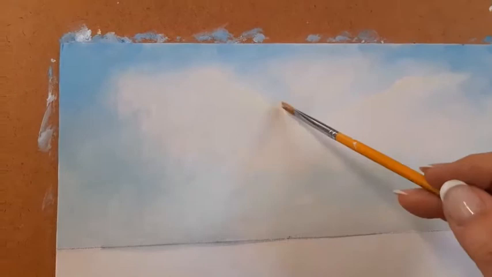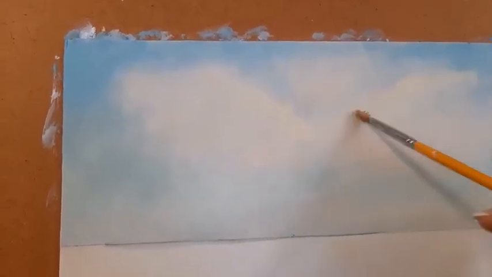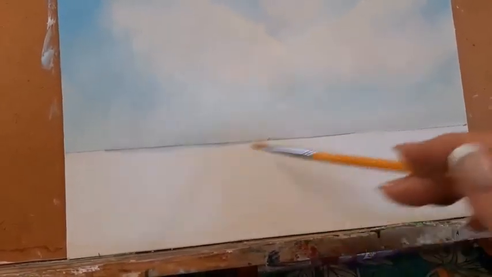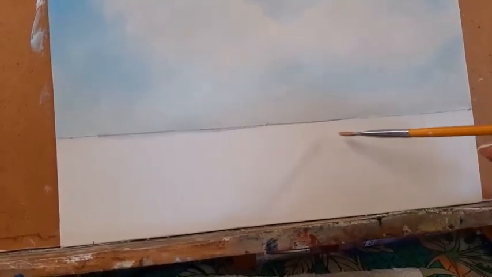I can even just take some of the edging away, work it in a little bit, and then when I do my sea, because I've decided to do a seascape, then I can add that light that is being caught in the sea, and that's just going to make it a successful painting.